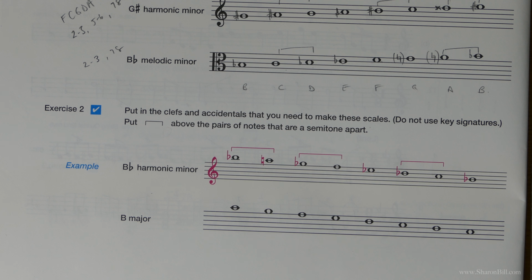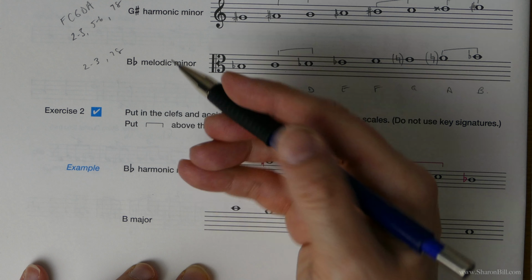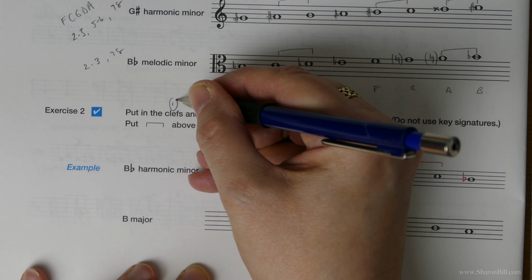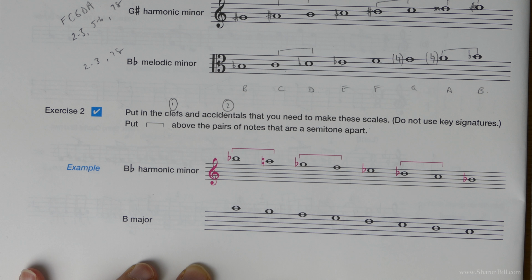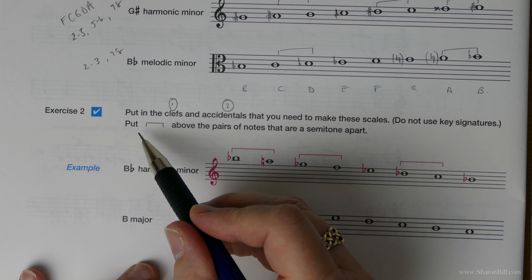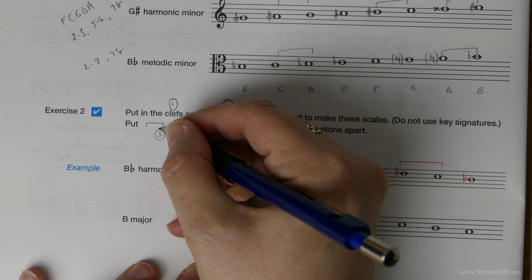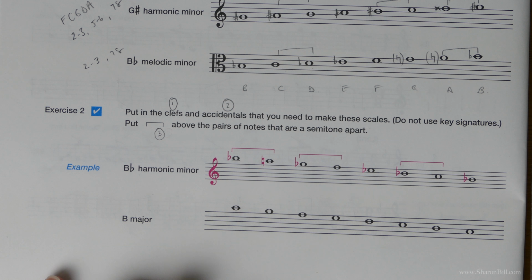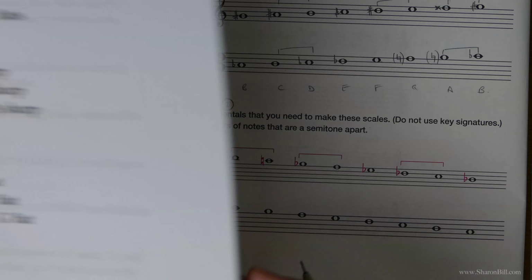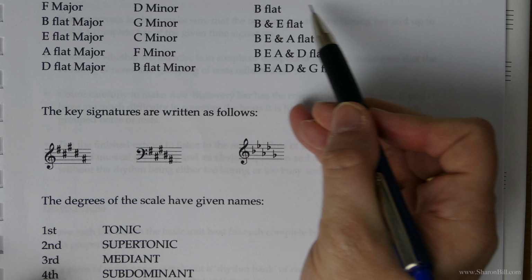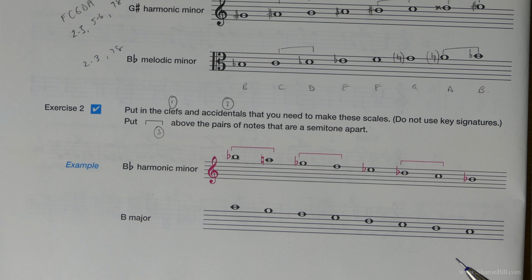So exercise 2, let's see what we're required to do. Put in the clefs, so that's the first point, and the accidentals, that's the second point. And it also asks us to put in brackets to show where the semitones are, so that's the third point. And it will be making use of these key signatures up to 5 sharps or 5 flats in the major and the minor form.